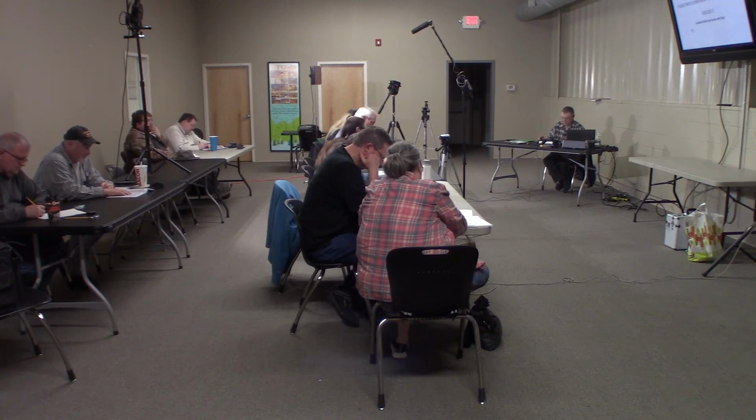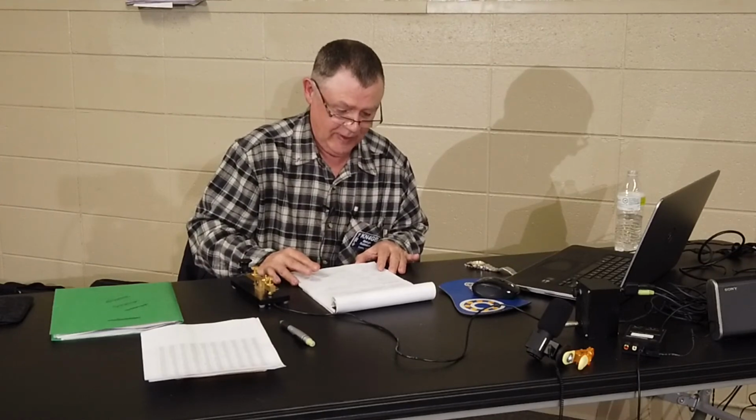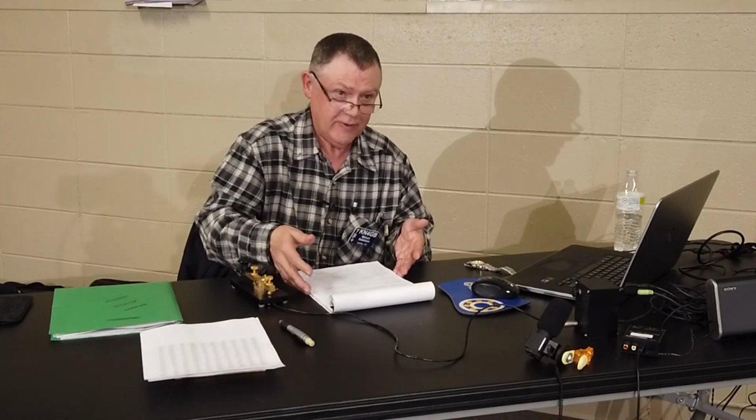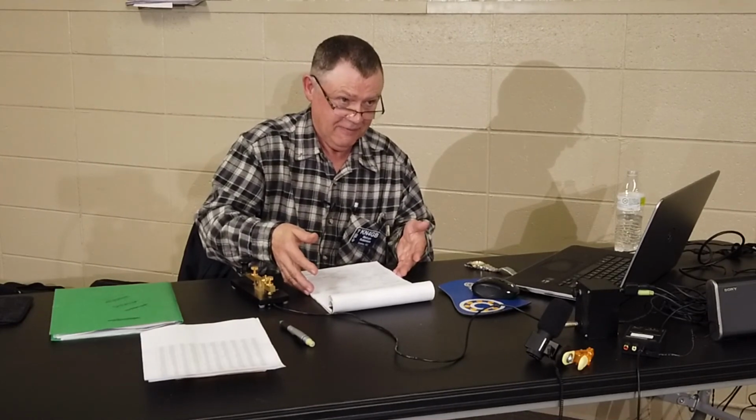Computer log. Build a pixie. And for those of you who know what a pixie is, it's a QRP transceiver, which the Greer Radio Club members are in fact building.